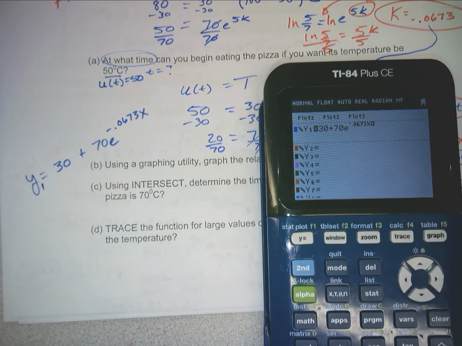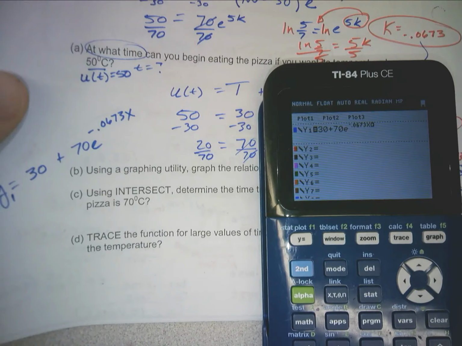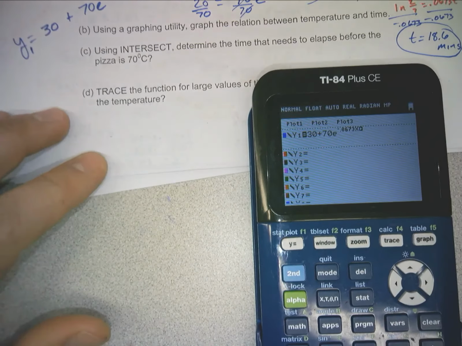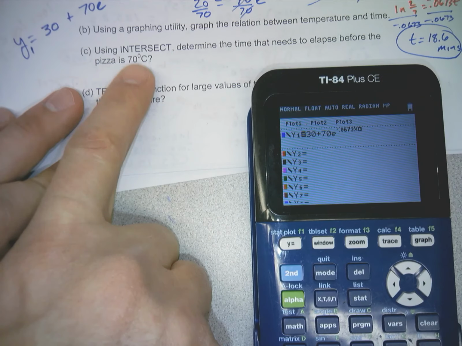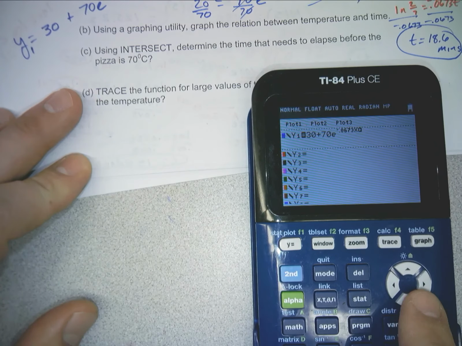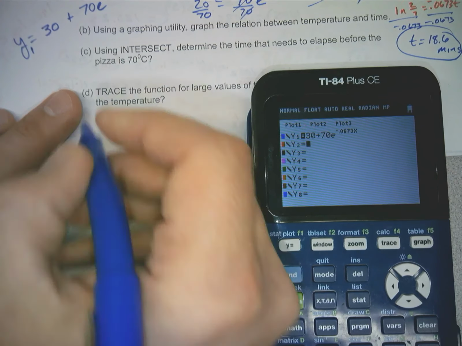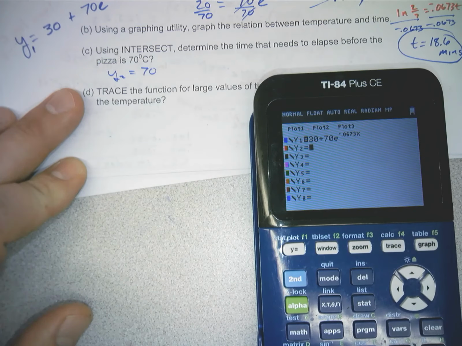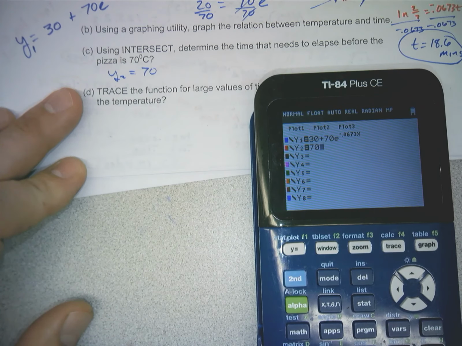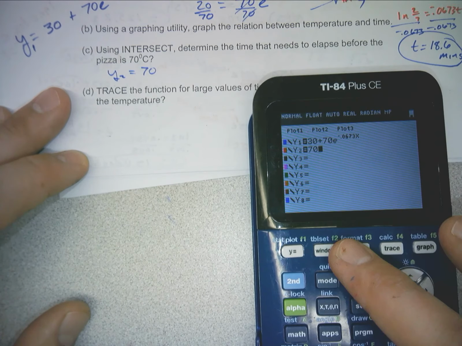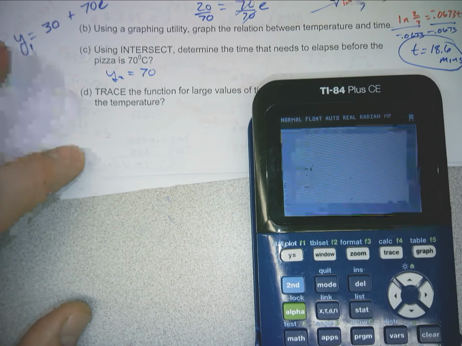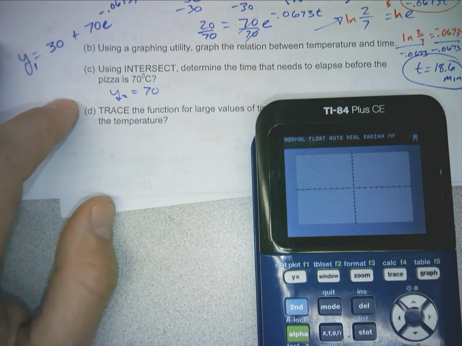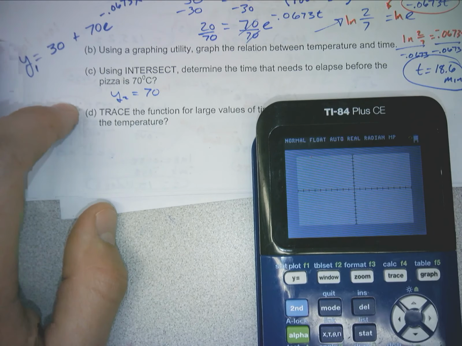Okay. And it says using the intersect, determine the time. So find out what x is that needs to elapse before the pizza is 70 degrees Celsius. So that would be my y2. So y2 is 70. That's going to be a horizontal line, and I'm going to find out where those guys intersect. So I'm going to start in zoom 6, zoom standard. I know I'm not going to see this because this only goes up to 10, and I've got to get up to at least 70.